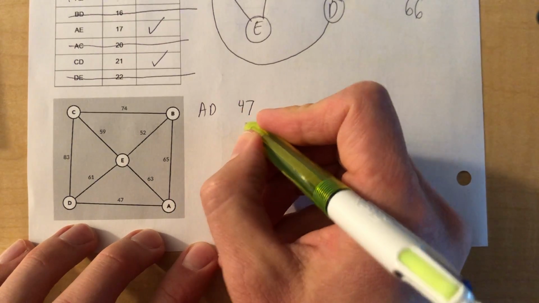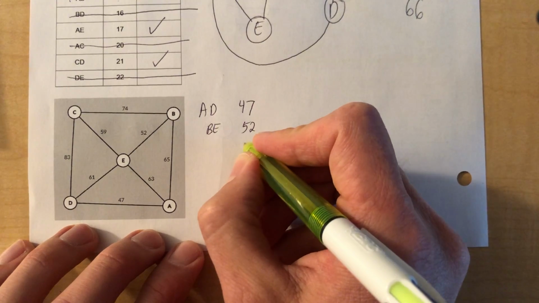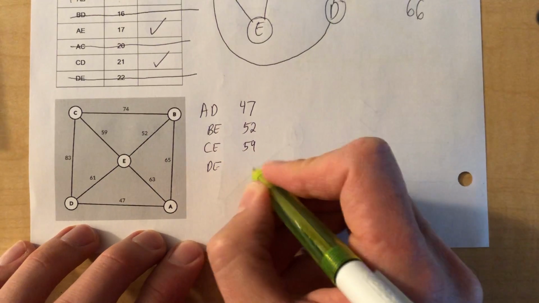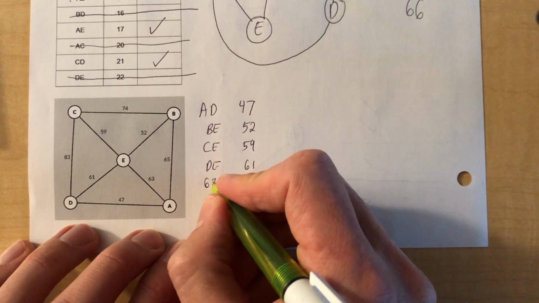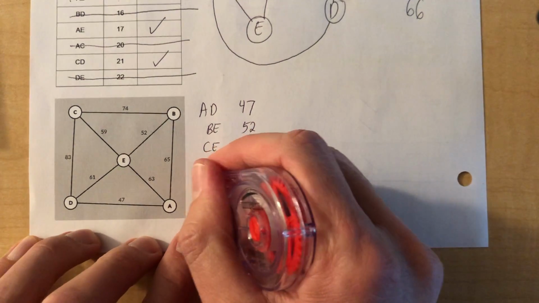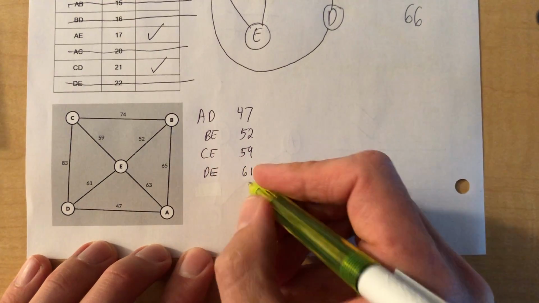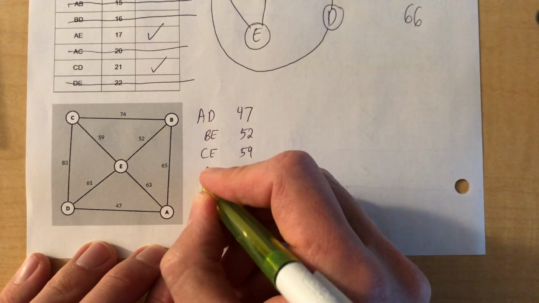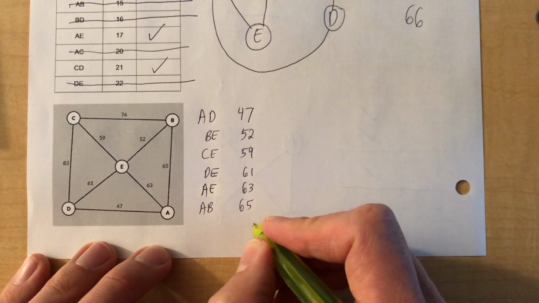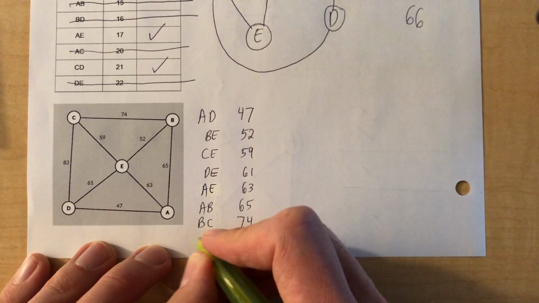47 is AD. 52 is BE. 59 is CE. DE is 61. 63, I wrote that on the wrong side. Where's my whiteout? Sorry about that. Just getting excited about this stuff. 63 is AE. 65 is AB. 74 is BC. And 83 is CD.